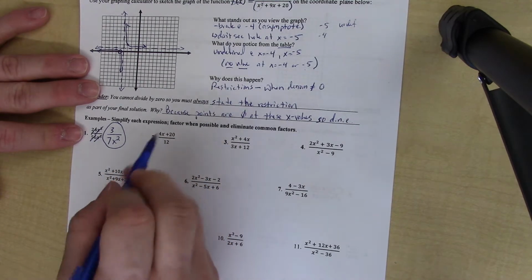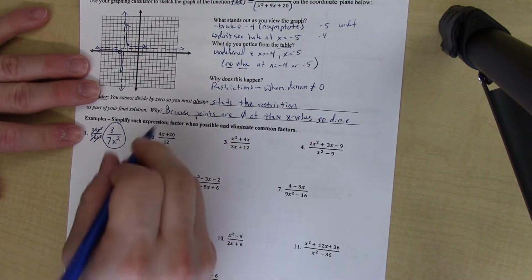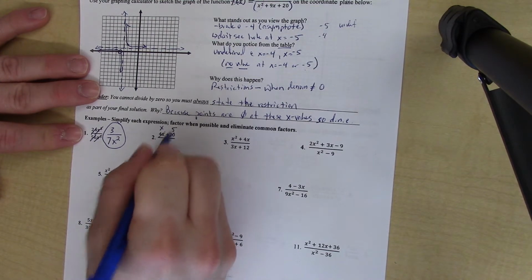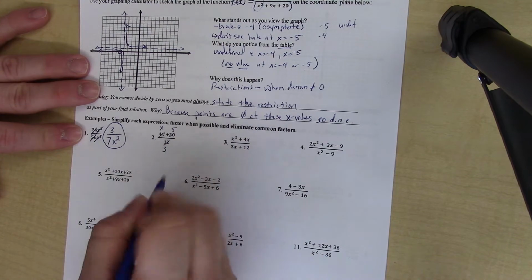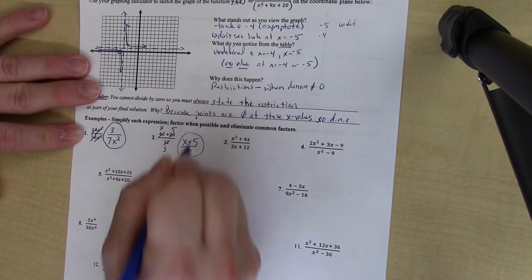For the next problem, I could take a 4 out of all of these terms. I could take a 4 out of here, I'm left with x. I could take a 4 out of here, I'm left with 5. I could take a 4 out of here, I'm left with 3. And so my simplified answer is that.